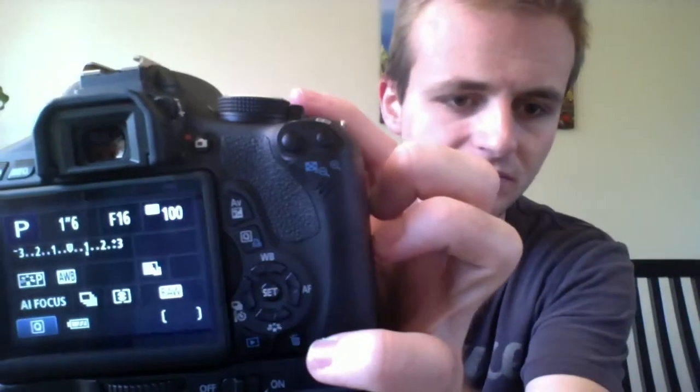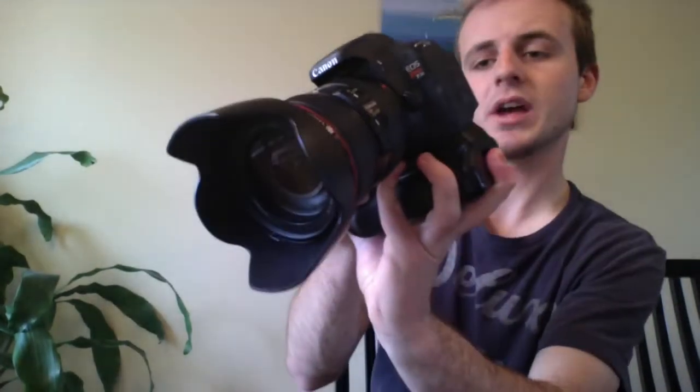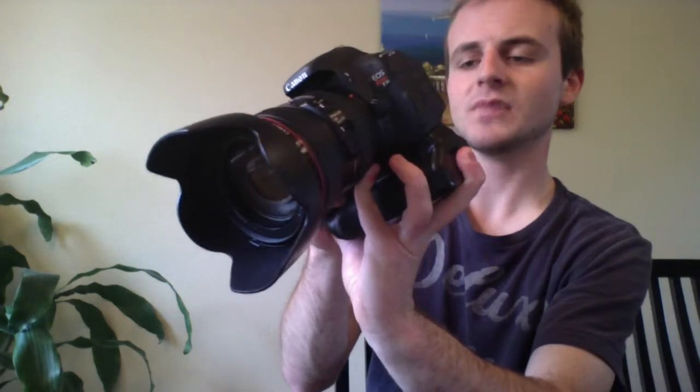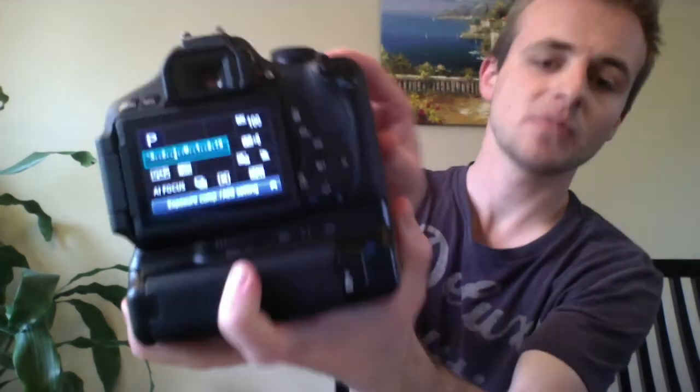Lastly, there's P mode. P mode is programmed auto. How P mode works is, let's have this display here. In P mode, I can change the exposure that I want in my photos. So if you notice this central dial right here, that changes the exposure of my photos. Basically, this will make my photos darker or lighter. The camera will automatically decide which aperture and which shutter speed to use.